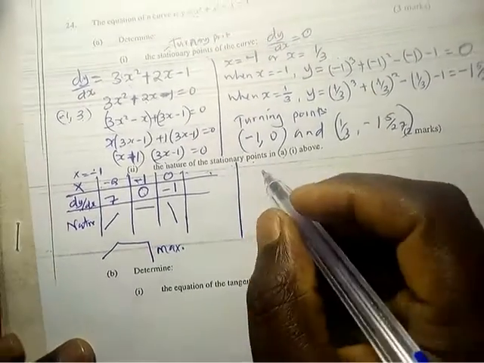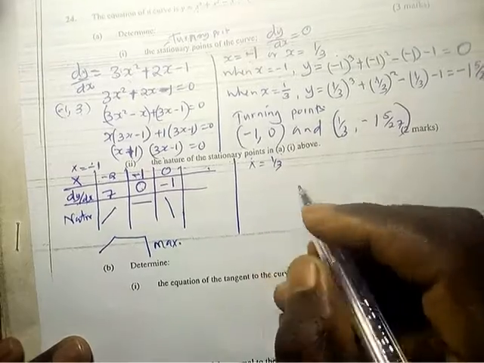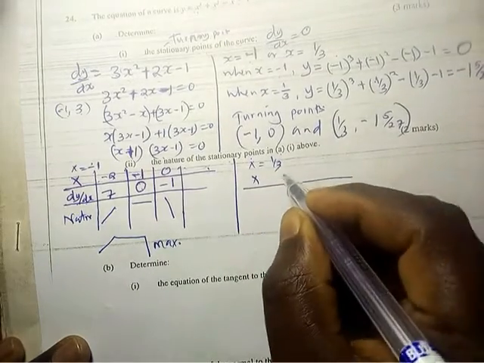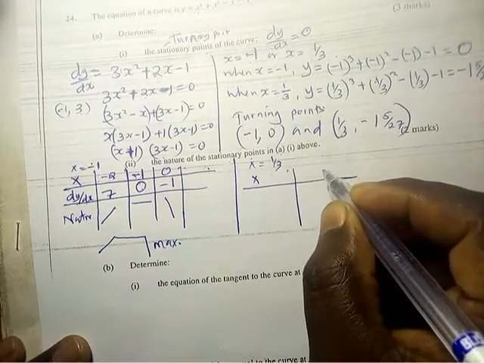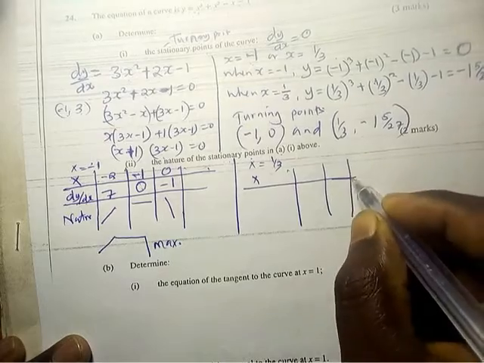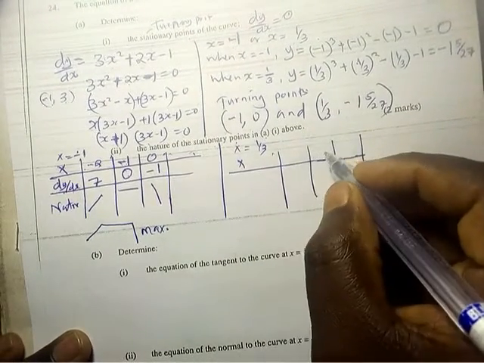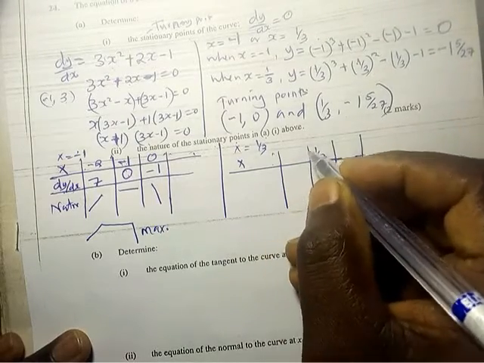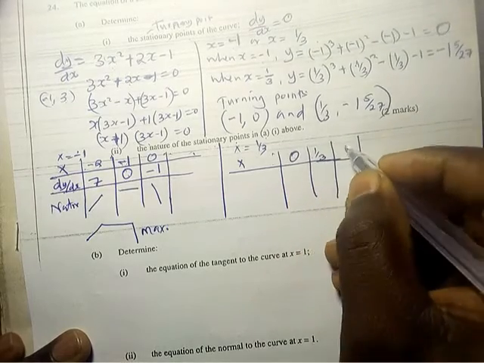So now we repeat the same when x is equal to a third. So we draw a table of x values. Three columns, right? So a third comes in the middle. The number to the left of a third, we can have 0, because 0 and then a third and then 1.